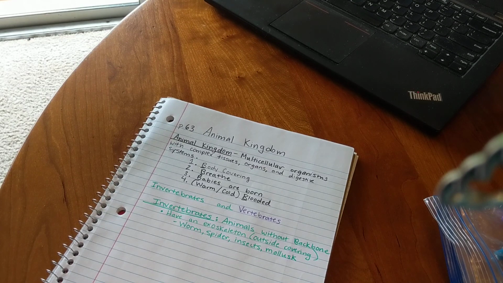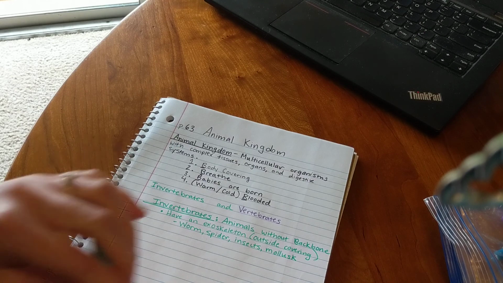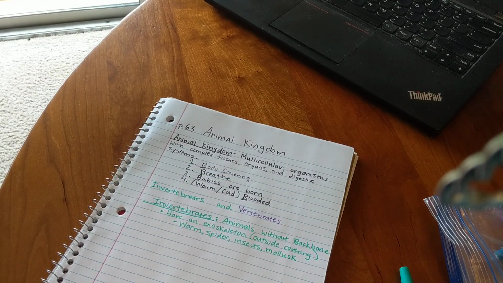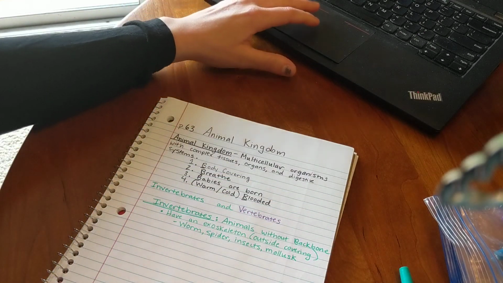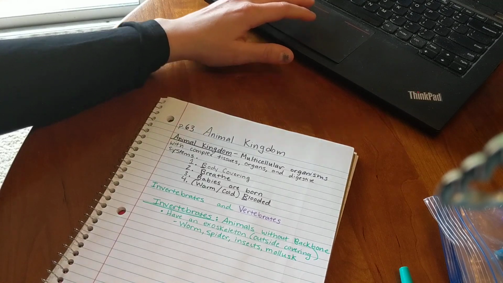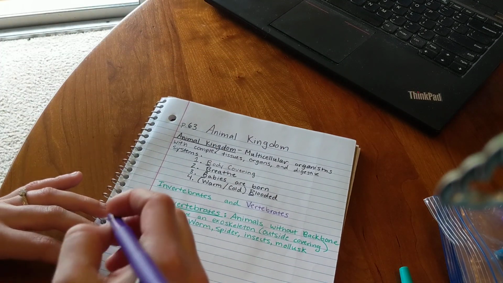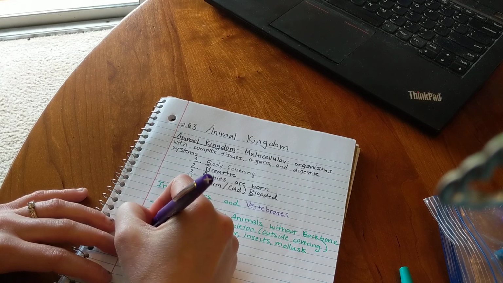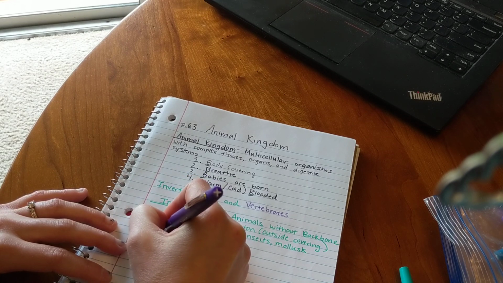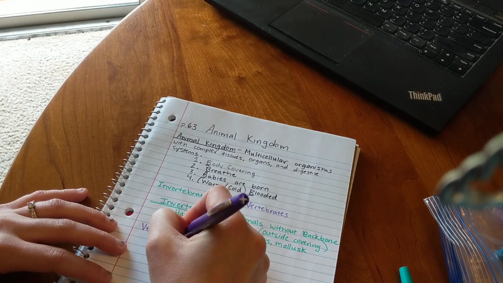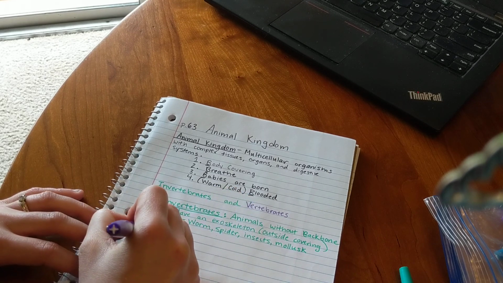Those would all be invertebrates. Now the second category are vertebrates, and they have characteristics that define them as well. So I'm going to put vertebrates down here.